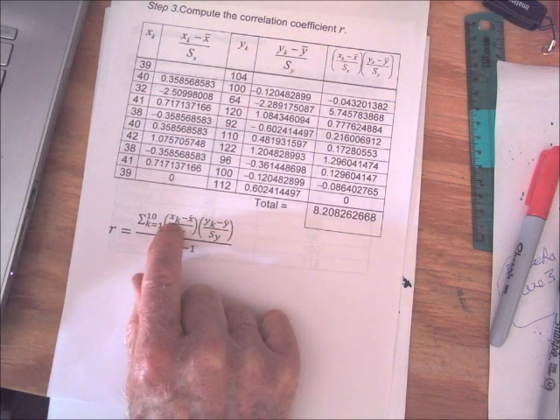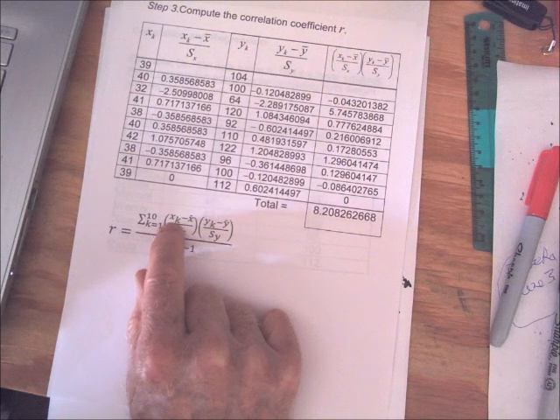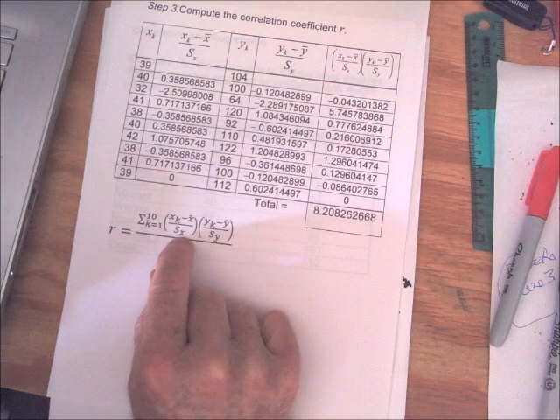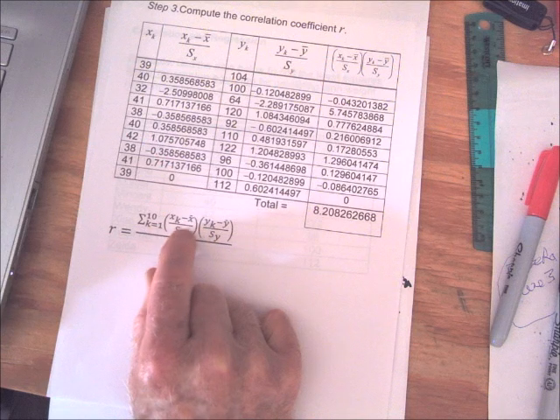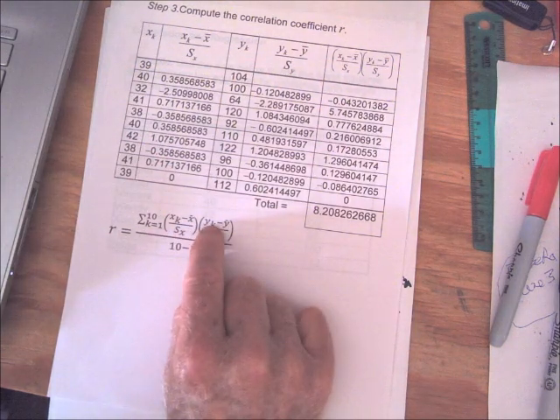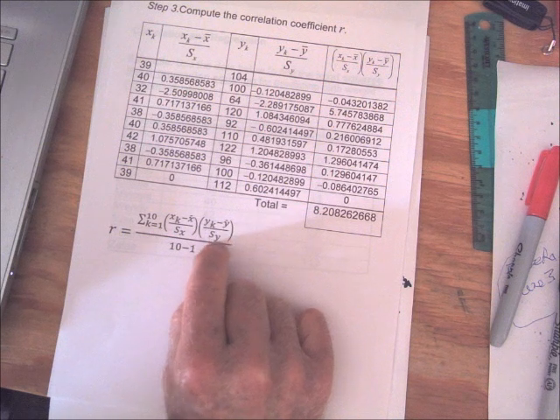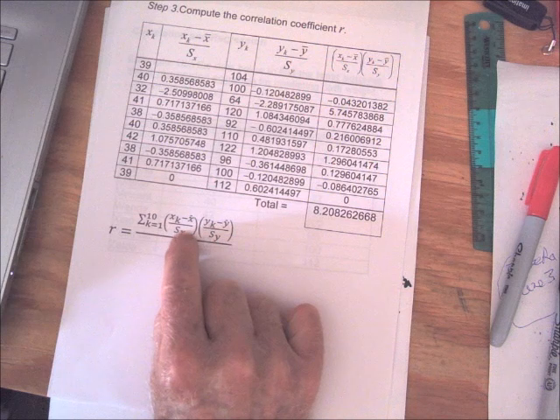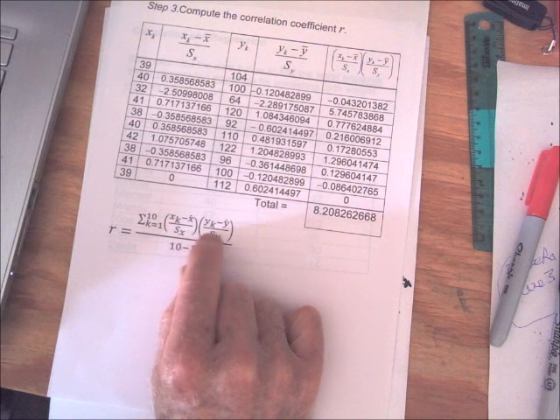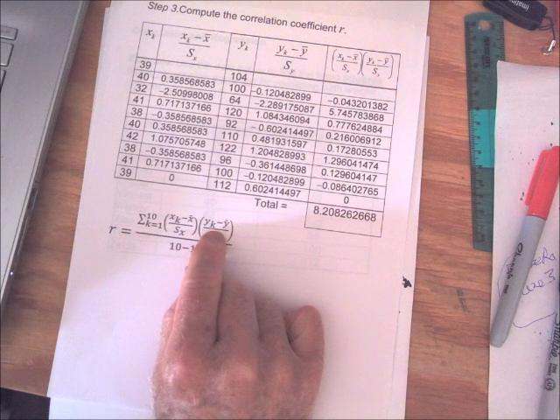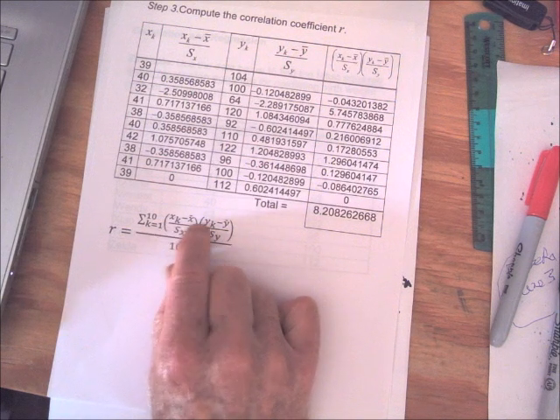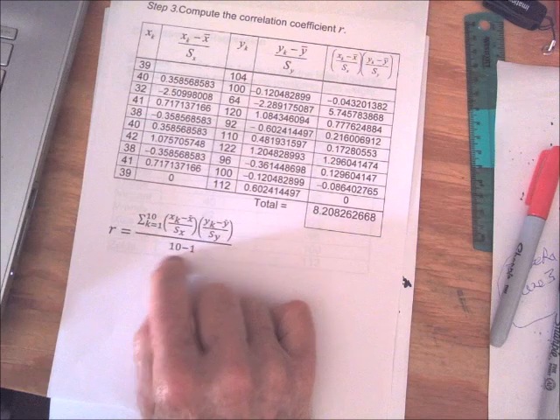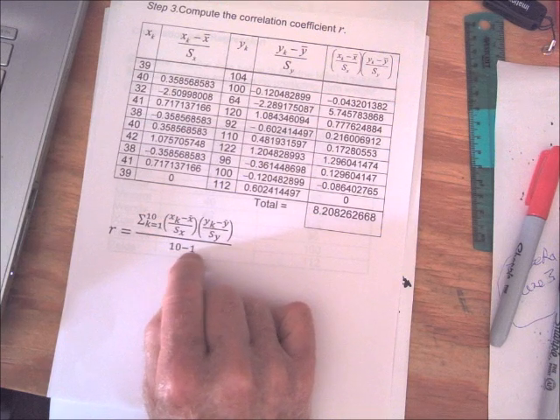Inside parentheses here we have the score for x minus the mean for x divided by the standard deviation for x. So that's the z-score for x. And then inside parentheses here we have the score for y minus the mean for y, y bar, divided by the standard deviation for y. So that's the z-score for y. So what we want to do is compute the z-score for x for each baby, and multiply it by the z-score for y for each baby, add up these products of z-scores, and then we divide by n minus 1.